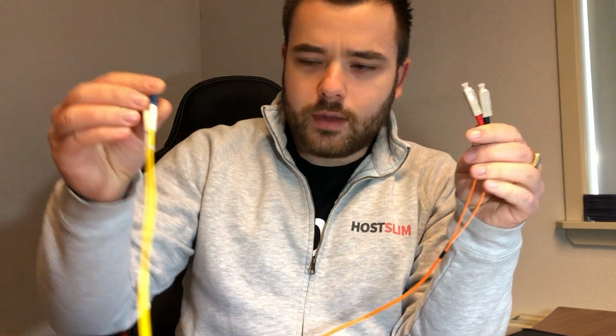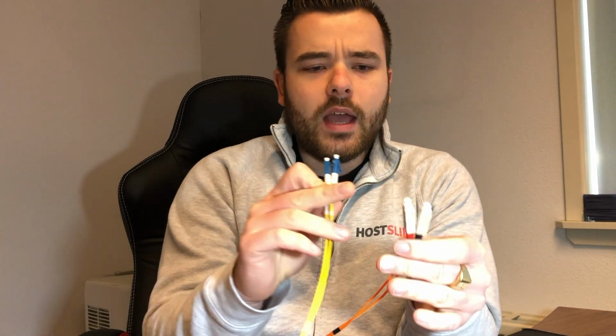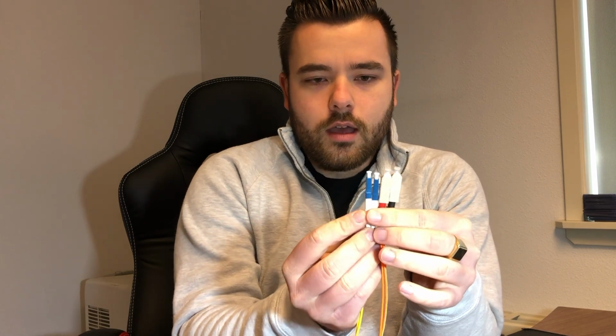Today I wanted to make a video about LC and SC adapters and connectors for fiber cables, explaining why we use LC and why we use SC cables, and what the purposes of each are. To see the difference between an LC cable and an SC cable, you can see here this is an SC adapter and cable. It's a bit of a mess here, but I got the cables to compare for you. The SC adapters and cables are bigger than the LC, as you can see.